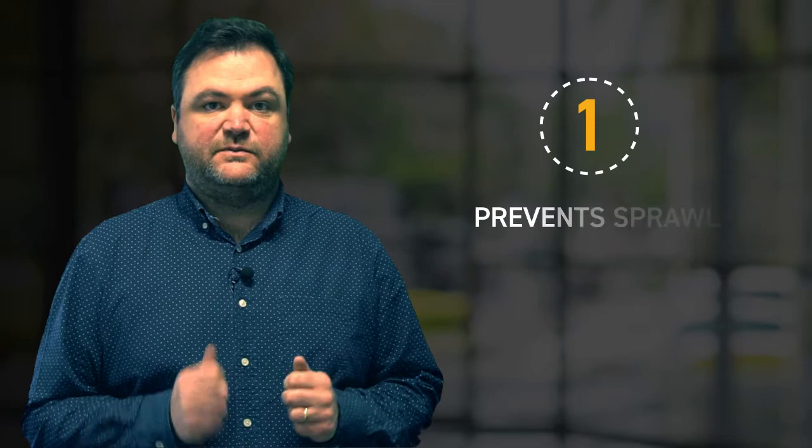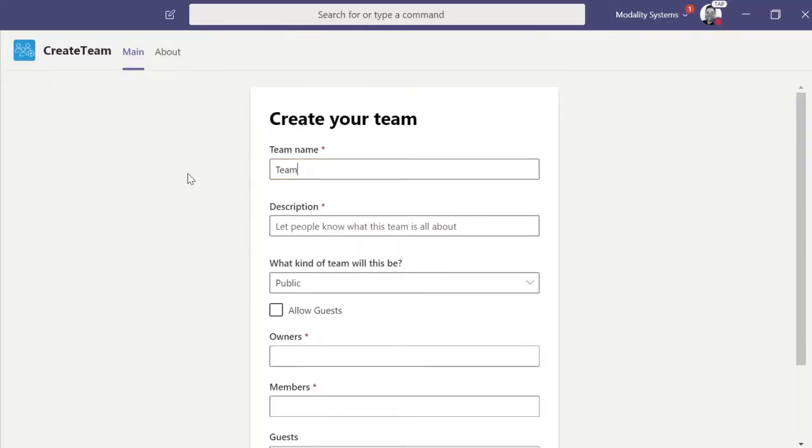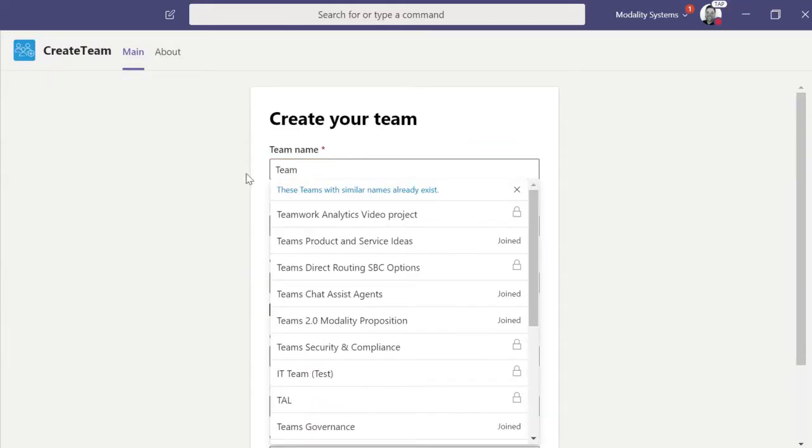So the main benefits of CreateTeam are that it prevents sprawl within Microsoft Teams. Sprawl is where anyone can go and create a team and then you get lots and lots of unnecessary and duplicate teams created. With CreateTeam we can show where duplicate teams exist and then also suggest similar sounding teams to the one being created to users to hopefully prevent this from happening.